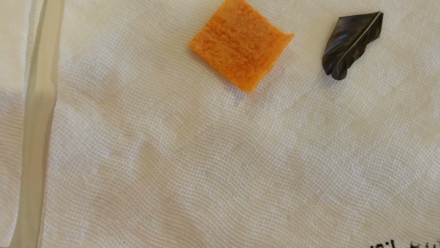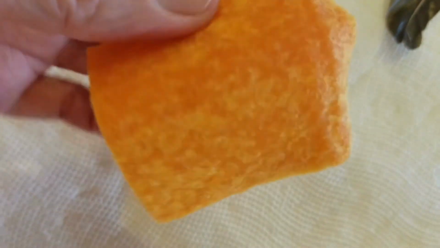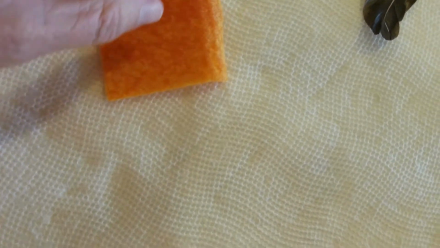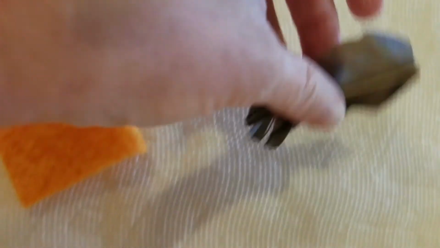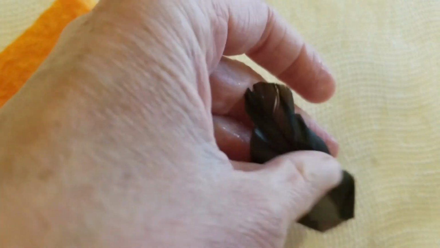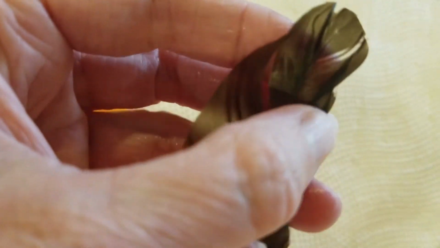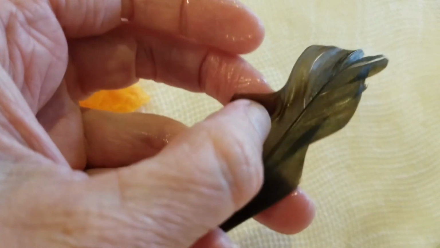The last group is the oil and water. This one was the most significantly changed. First of all, the chamois is still saturated with oil. It's much heavier. And the feather also is still saturated with oil even after drying 24 hours. And as you can see, the feather has a completely different appearance than that of the control group.